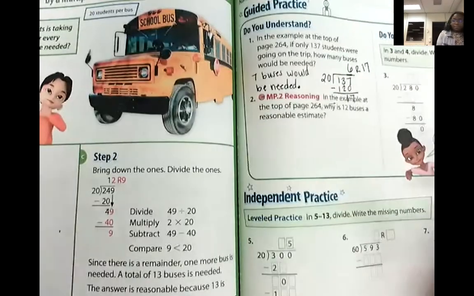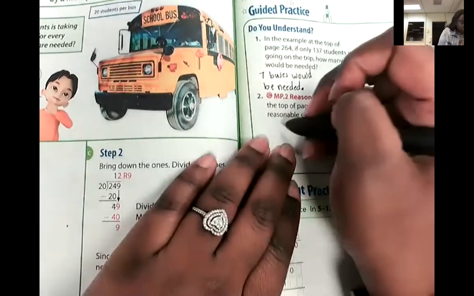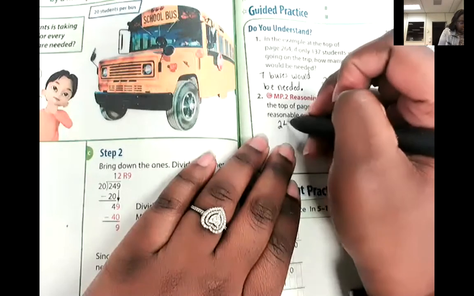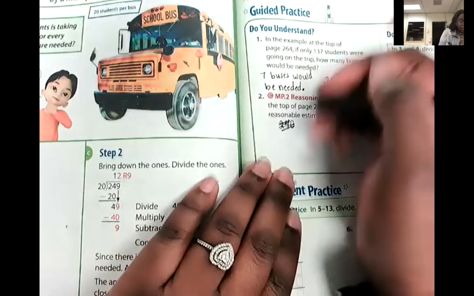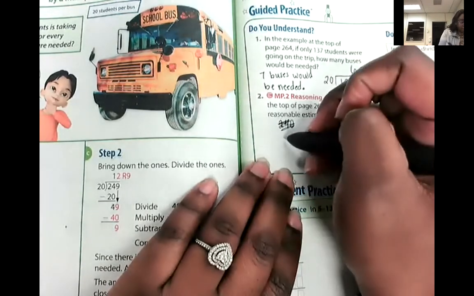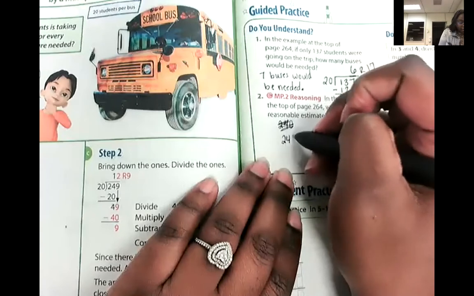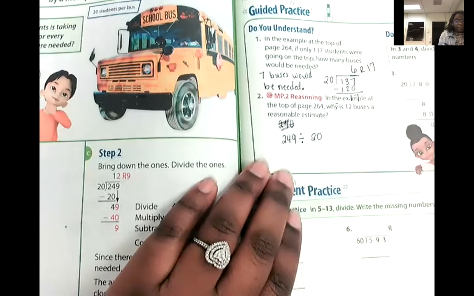Okay, so we would say 240. Sorry. Let me show you why they did 240 and 20 first. So they did 249. These are our actual numbers divided by 20, right?